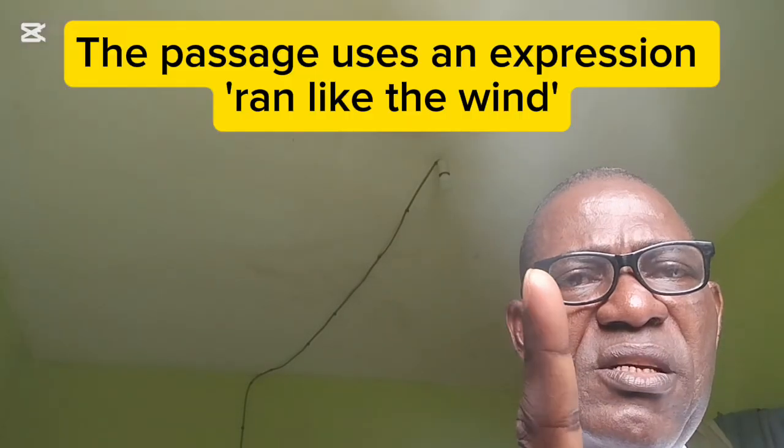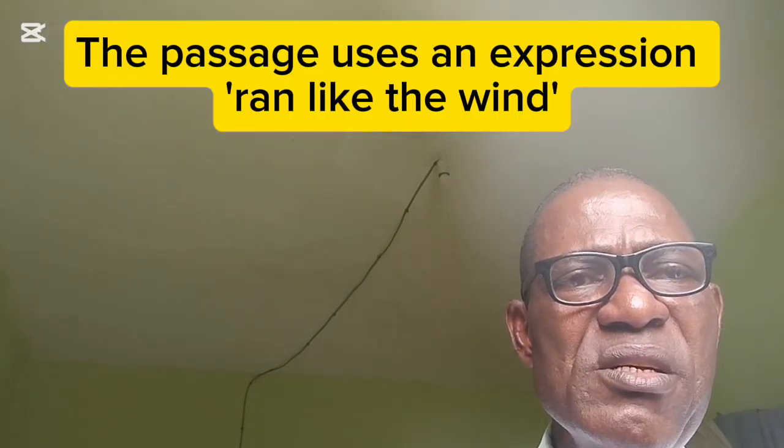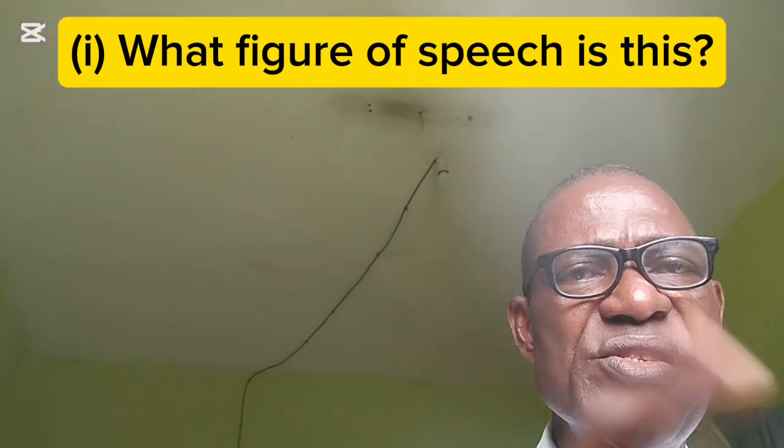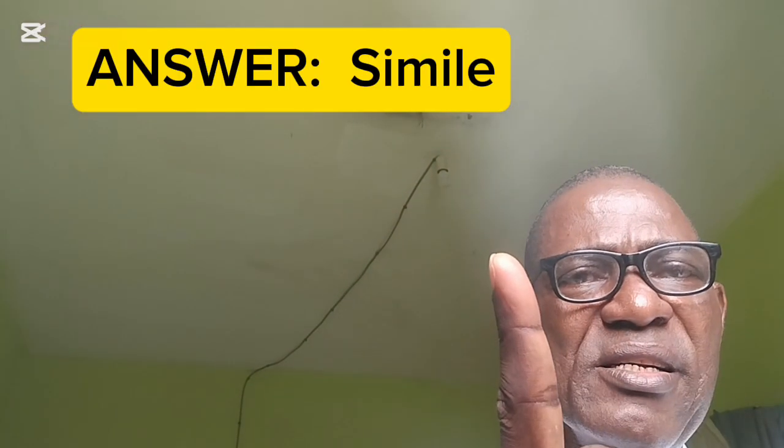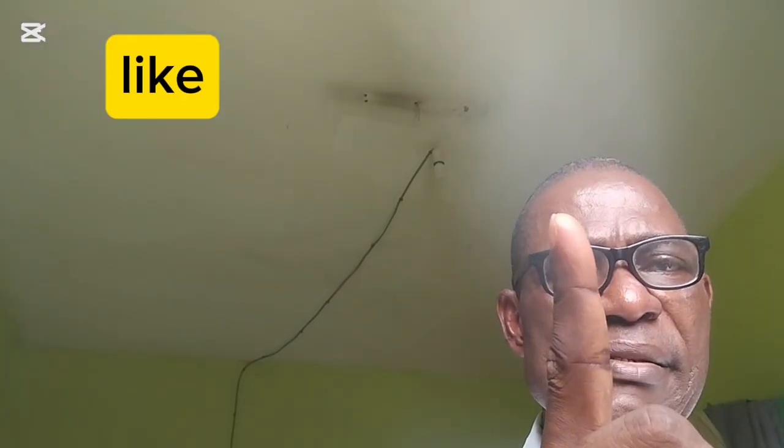The next question. The passage uses an expression, "ran like the wind." What figure of speech is this? Answer, simile. Here is the explanation. It is a simile because it compares one thing to another using the word "like." I'm sure your English teacher must have taught you this. So this is not where we are teaching simile now, but at least that's a good reminder.